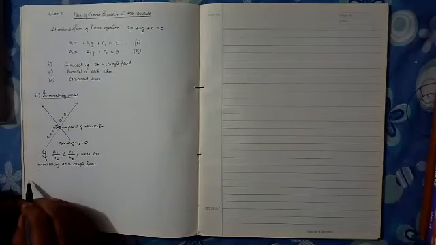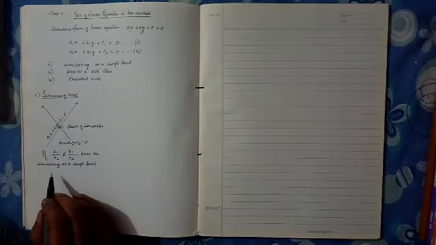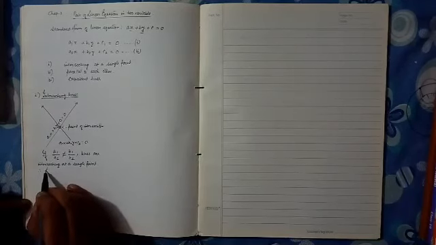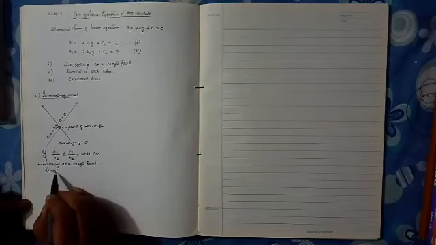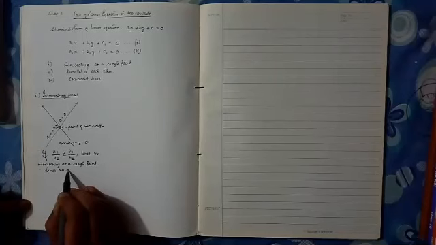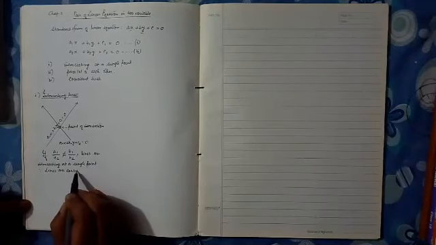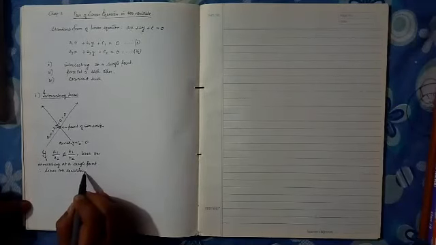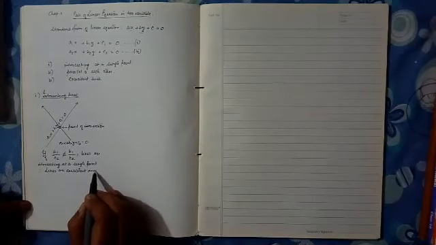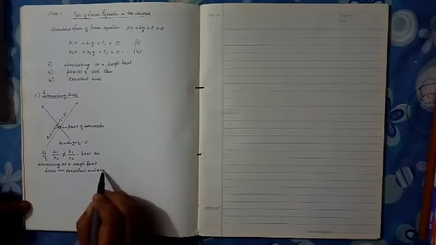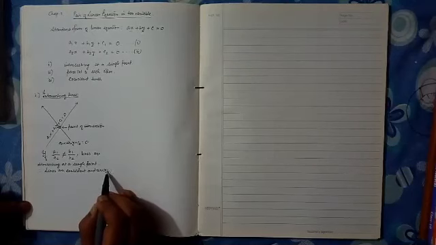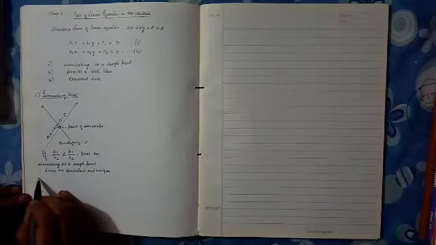Therefore, lines are consistent and unique solution exists.